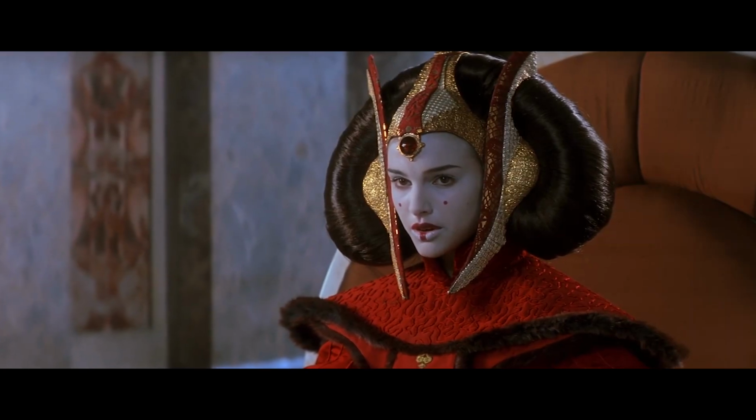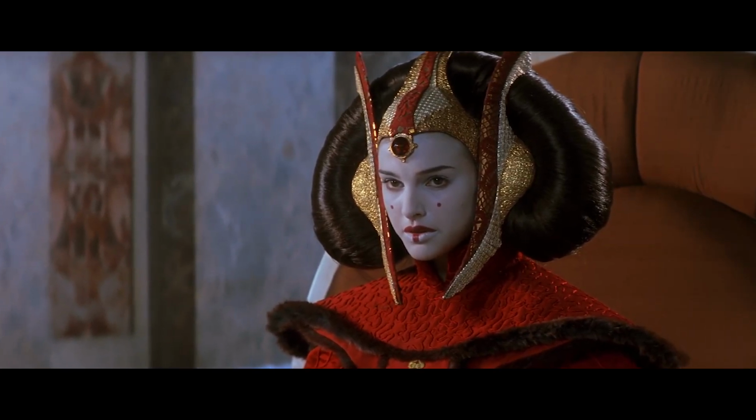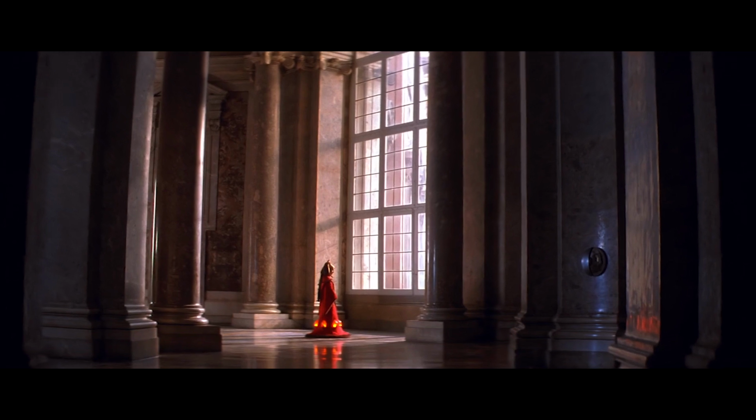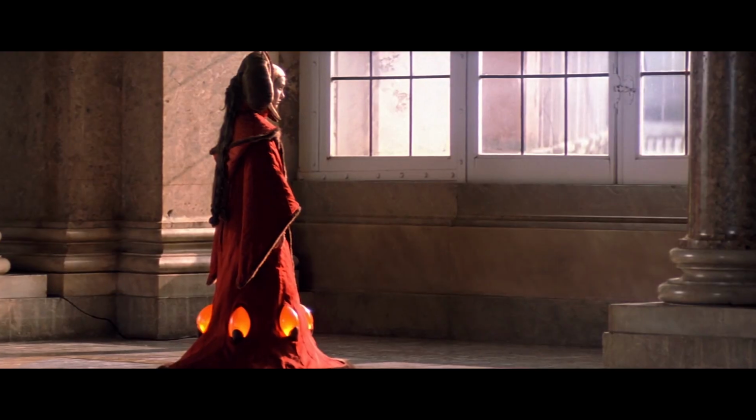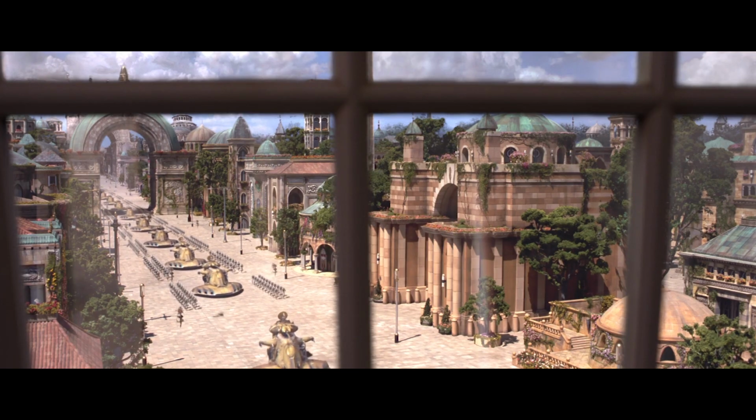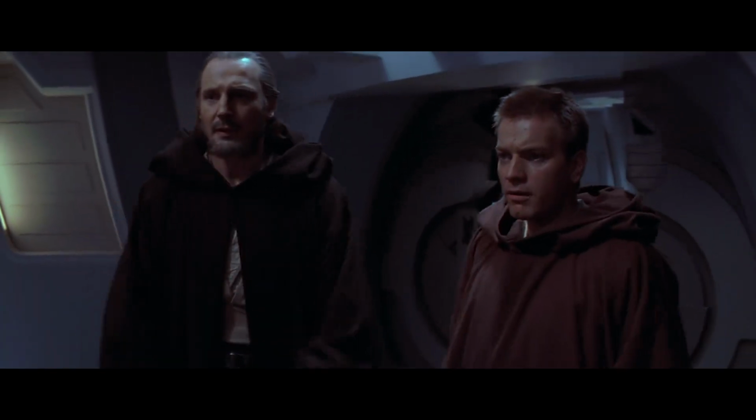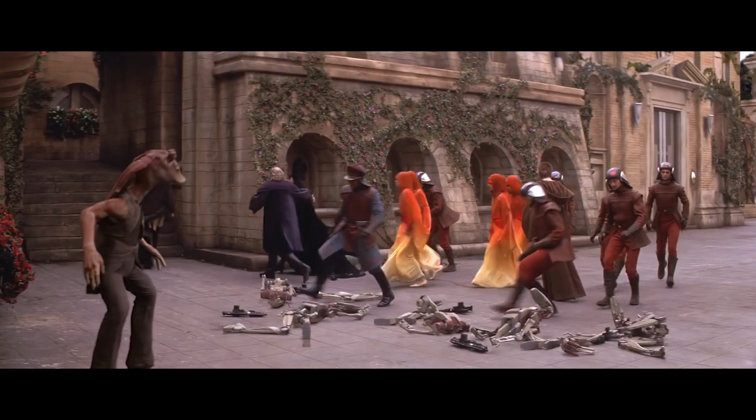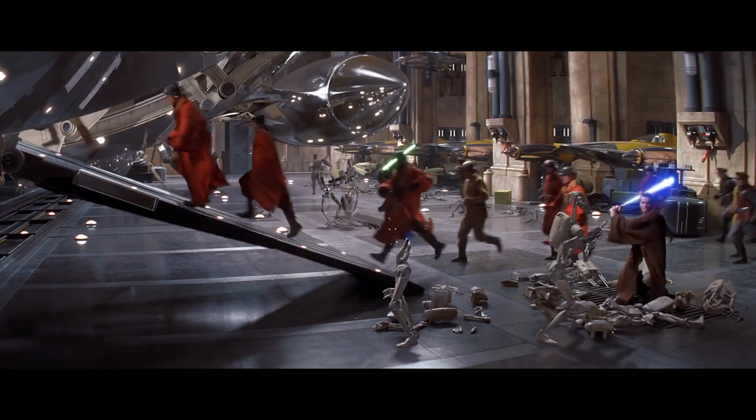Okay, so according to the director and the creator himself, the main hero of this story is the Queen. So if we take a look at her journey, we might be able to discover what this film is all about. While the Trade Federation invades the planet, we got two Jedis, Qui-Gon Jinn and Obi-Wan Kenobi, rescuing the Queen and taking her to Coruscant so she can plead her case to the Galactic Senate.